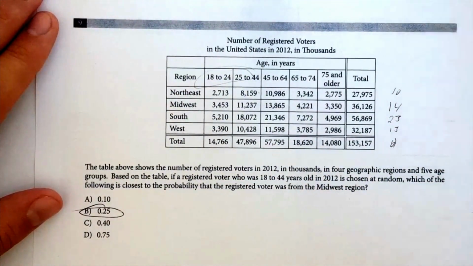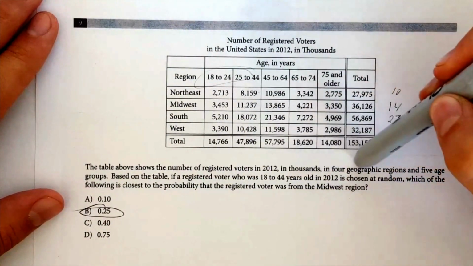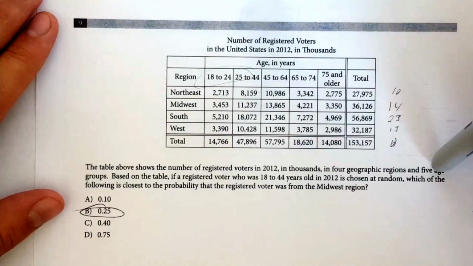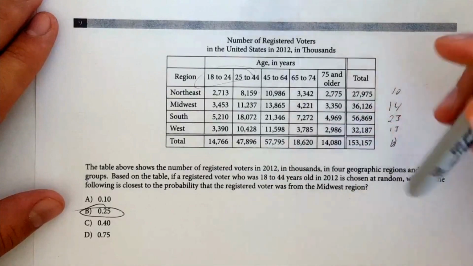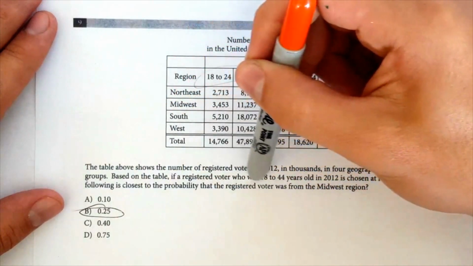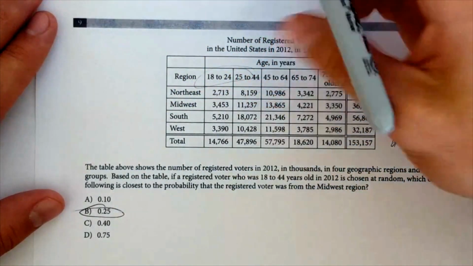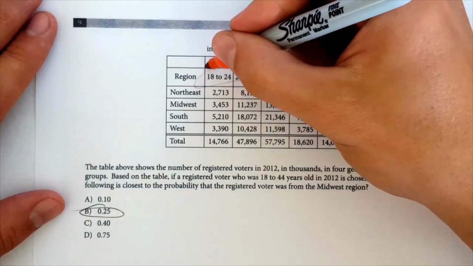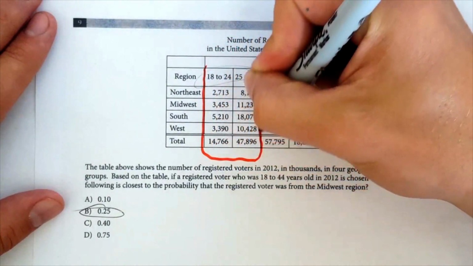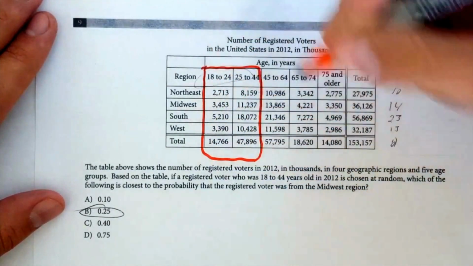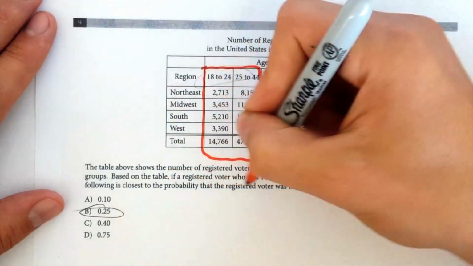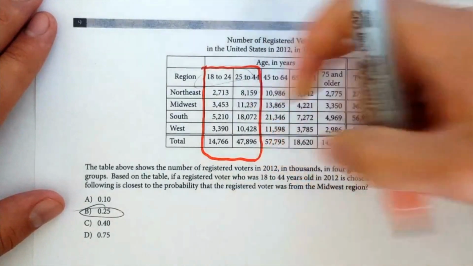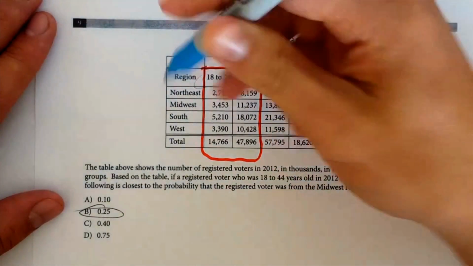The table above shows the number of registered voters in 2012, in thousands, in 4 geographic regions and 5 age groups. Based on the table, if a registered voter who was 18 to 44 years old, so that encompasses 2 columns, is chosen at random, which of the following is closest to the probability that the registered voter was from the Midwest region? So Midwest is here.